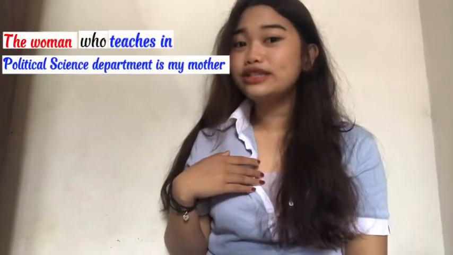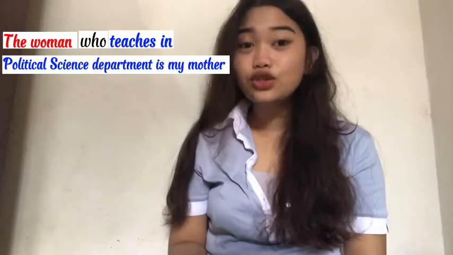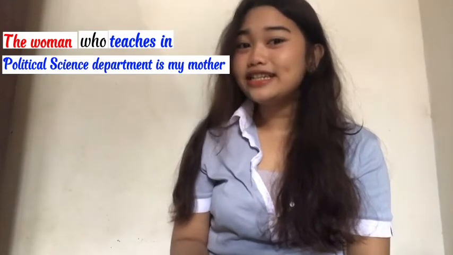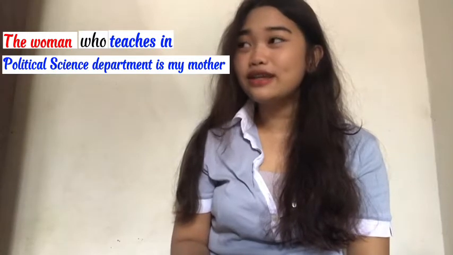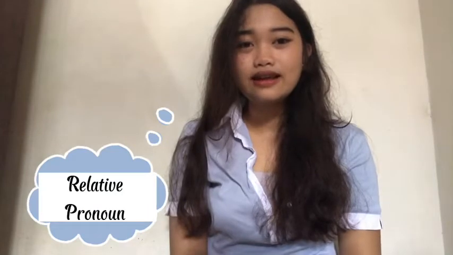I have a sentence here. The woman who teaches in the political science department is my mother. As you can see on the screen, the red text is the main clause and the blue text is the relative clause. To connect the main clause and relative clause, we need a connector that's called relative pronoun. A relative pronoun is the head of relative clause. In Indonesian, we call it yang.